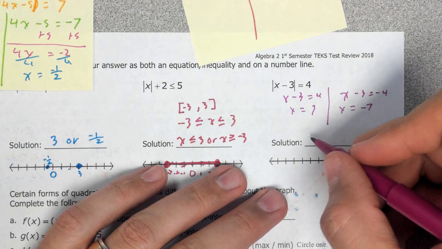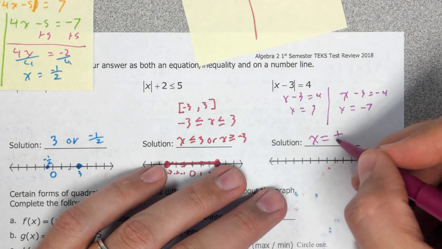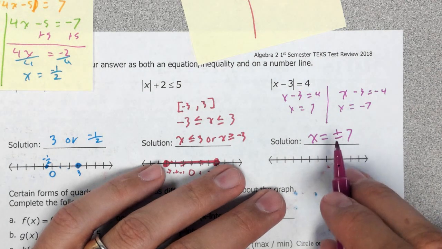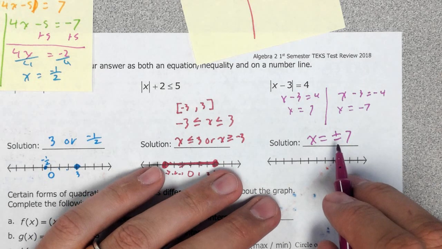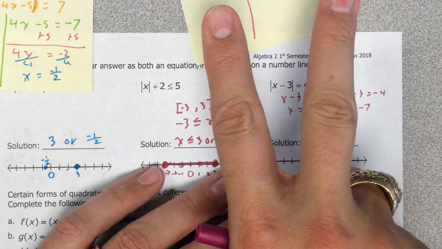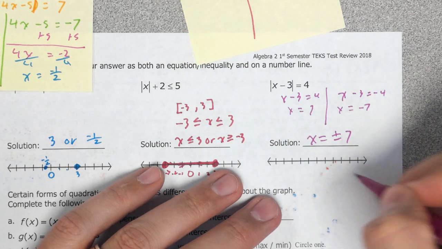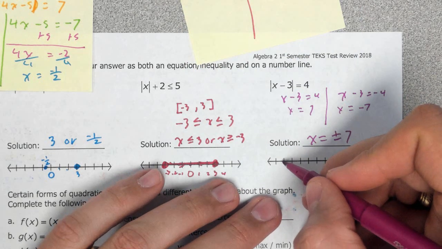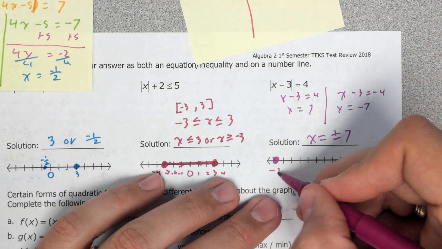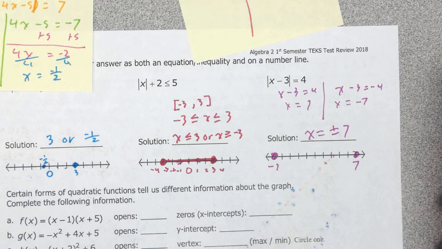So my solution is x is equal to plus or minus 7. If they're the same number, just positive, negative, we can write that as plus or minus. Plus or minus means there are two. Graph it, negative 7 and 7, whatever the scale is.